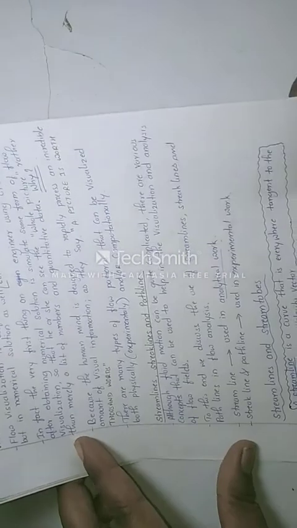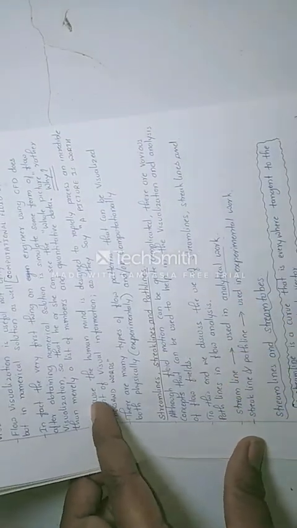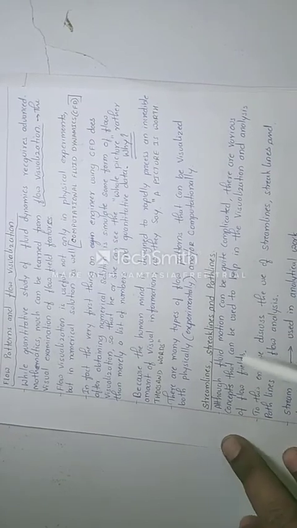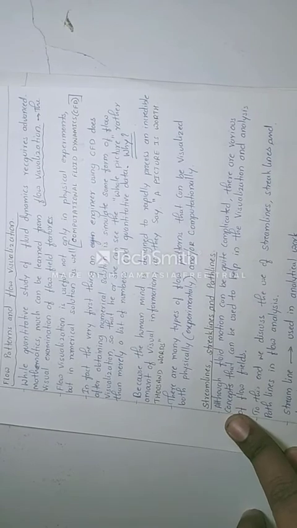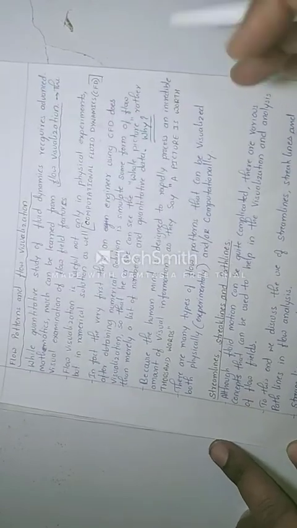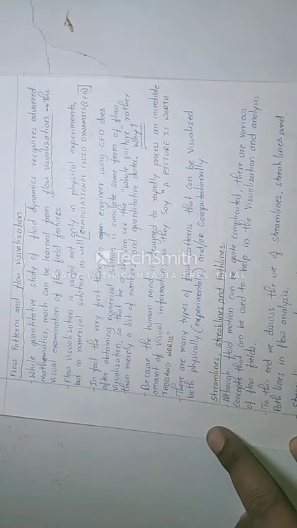I'll take up the terms: streamlines, streak lines and path lines. These are very important terms. When you are doing analysis as an engineer, you use mathematical formulas and get a lot of data.